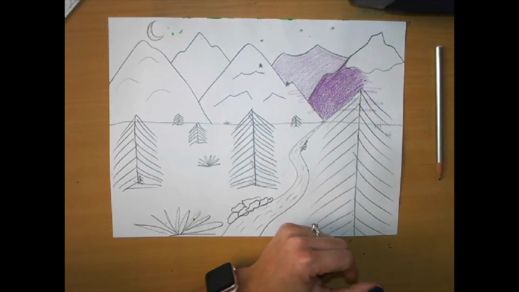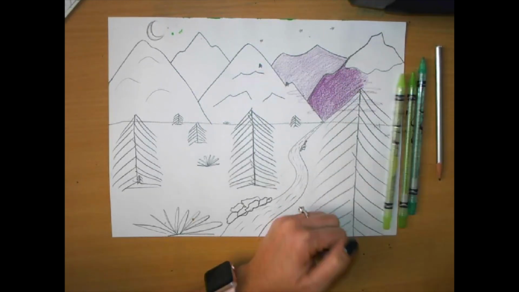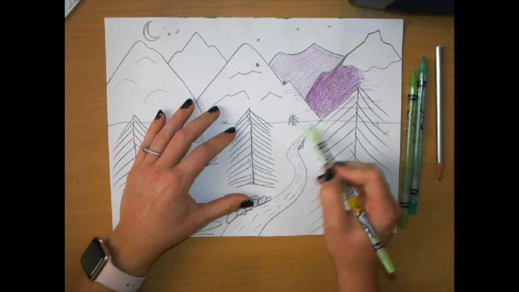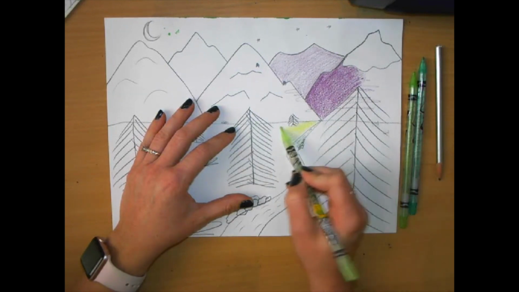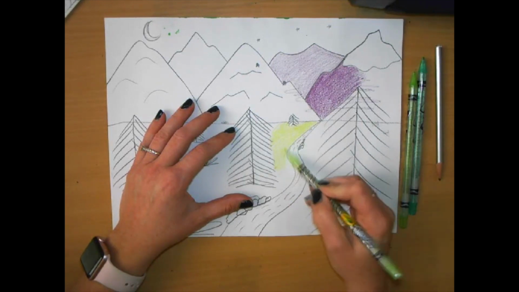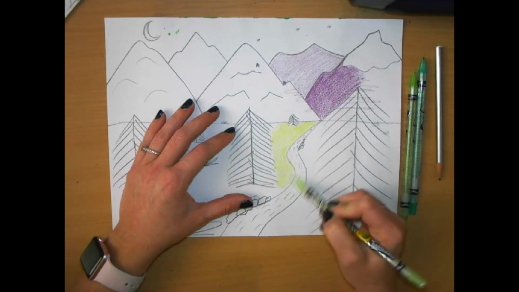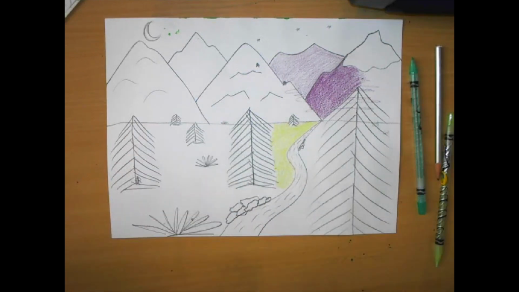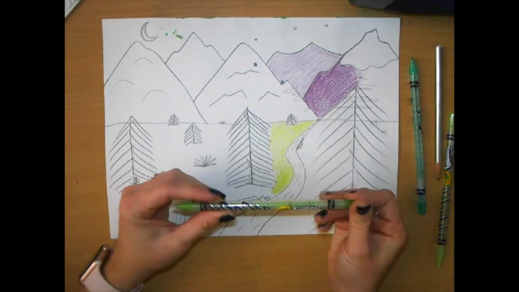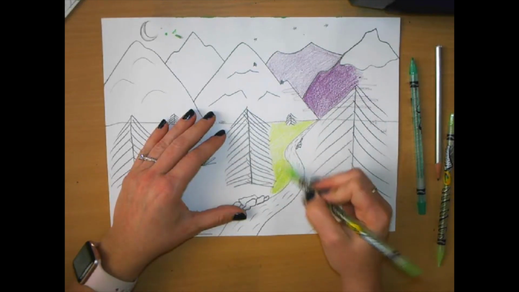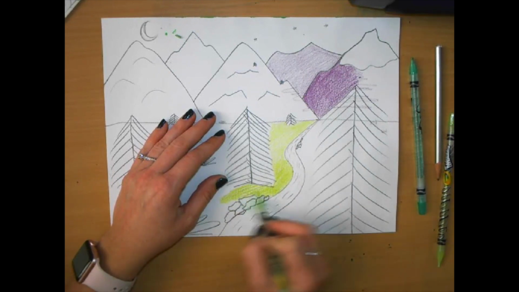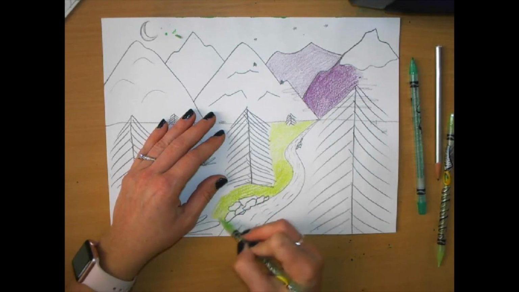And then, same thing with the land. Like I can grab lots of different shades of the same color. I can do different greens. As I'm farther away, maybe it's really light. And I'm not coloring on top of my trees because I want them to be their own special something. So far away, and then as I get closer, it can get a little bit darker, it can get a little more vibrant. And make sure you take your time using a high level of craftsmanship.